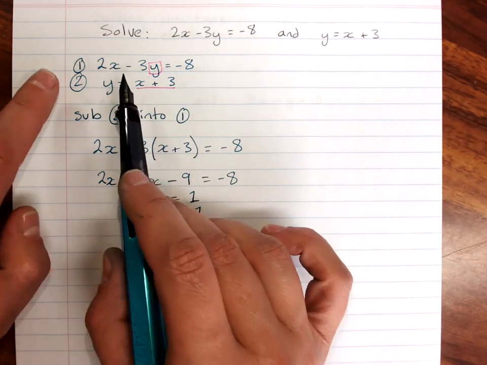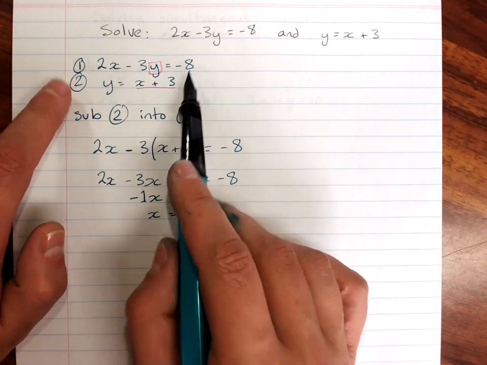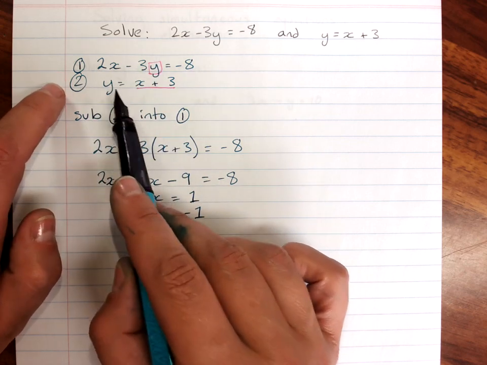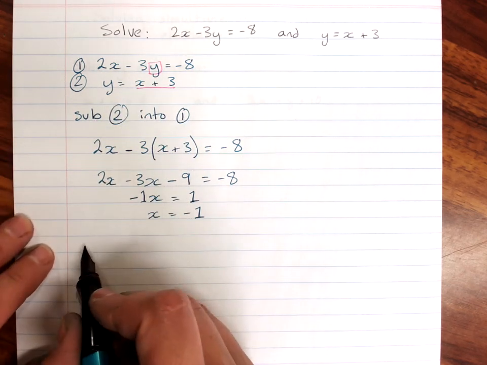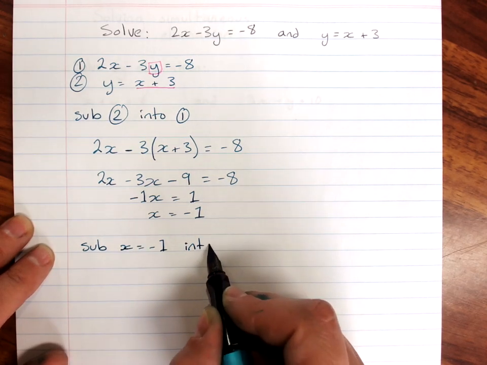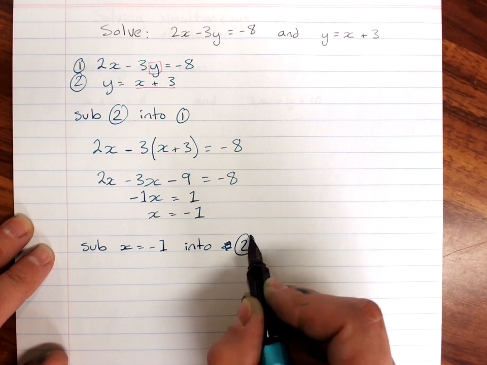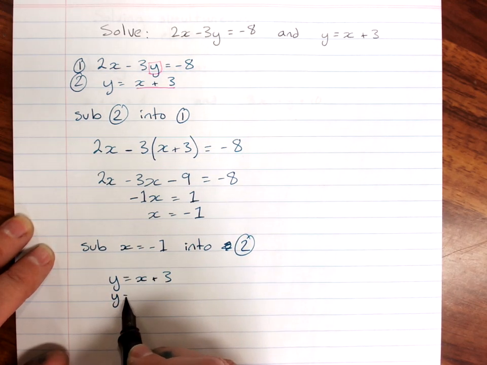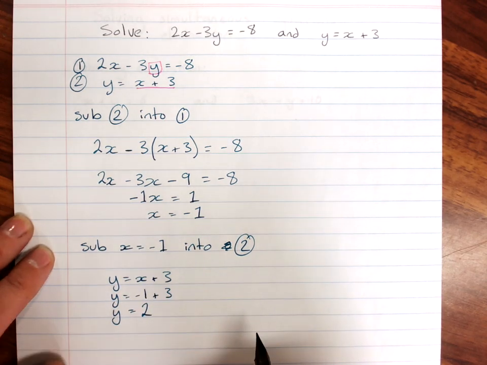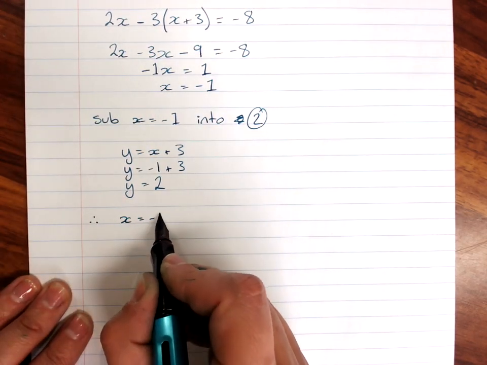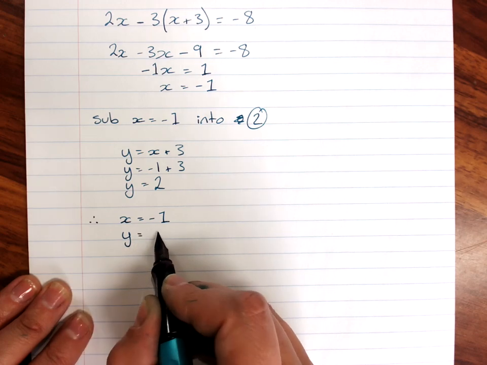Then here you see what I was talking about before, where one equation is much easier than the other. Don't substitute into equation 1. You want to find y. Equation 2 is already in terms of y. So we're going to substitute x equals negative 1 into equation 2. Negative 1 plus 3 is 2. State your solution. Therefore, x equals negative 1, y equals 2.